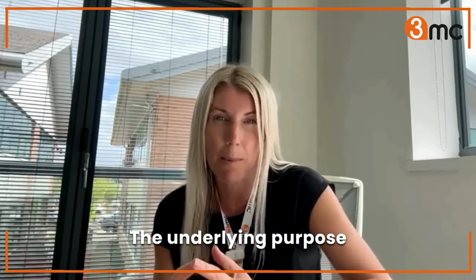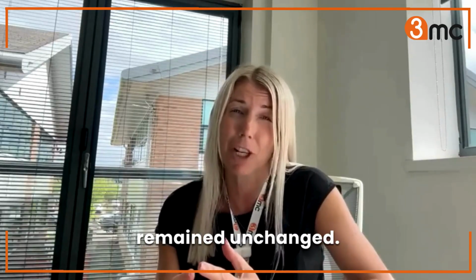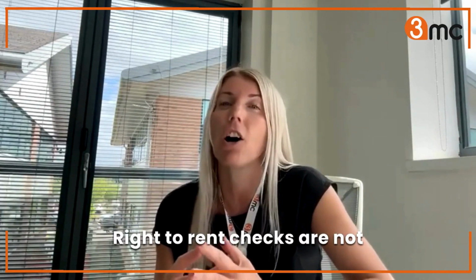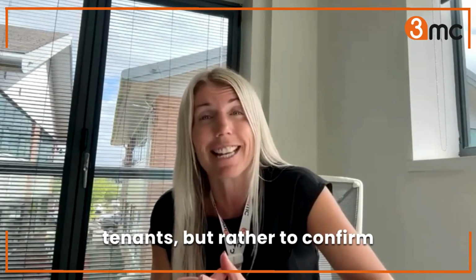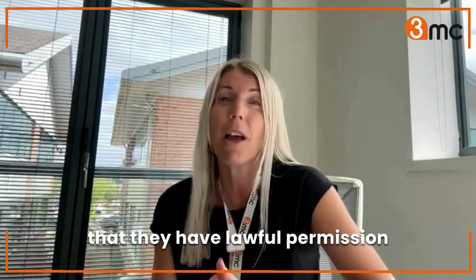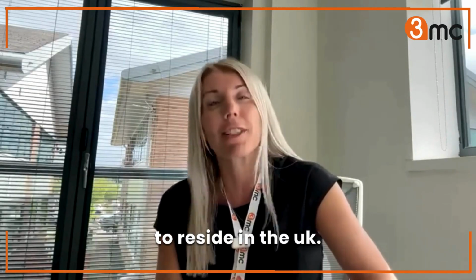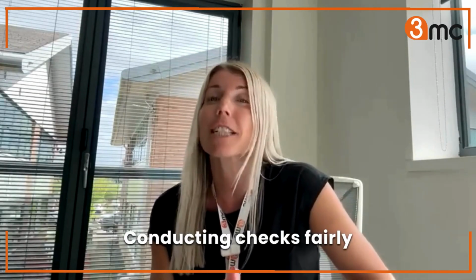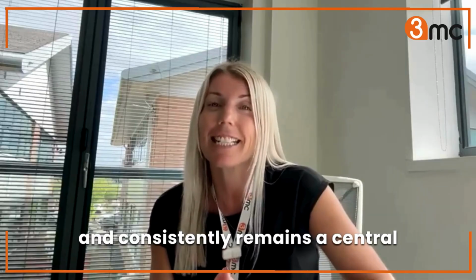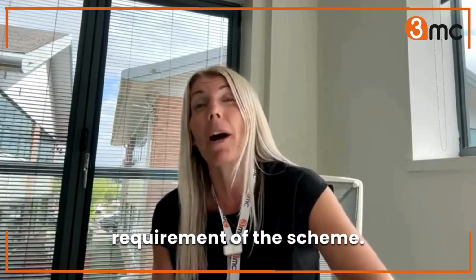The underlying purpose of the checks has also remained unchanged. Right to rent checks are not intended to discriminate against tenants, but rather to confirm that they have lawful permission to reside in the UK. Conducting checks fairly and consistently remains an essential requirement of the scheme.